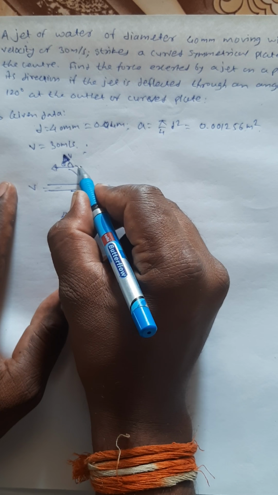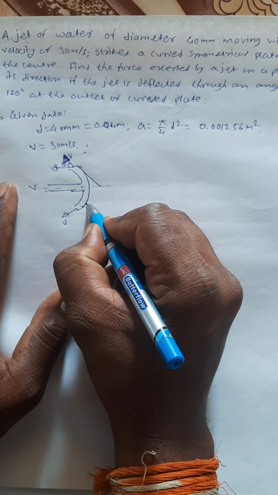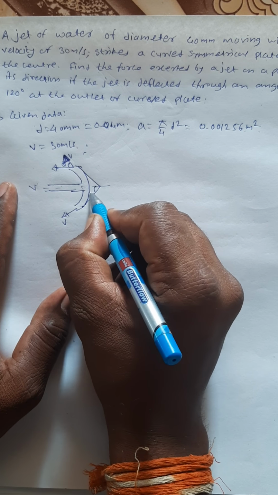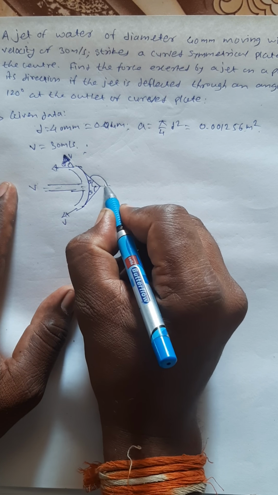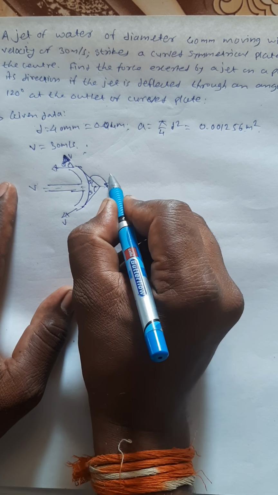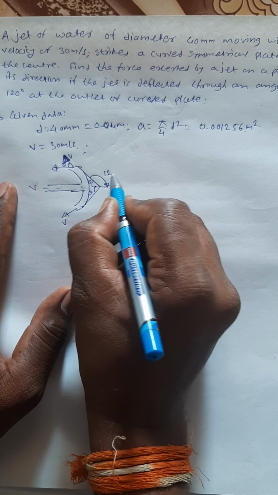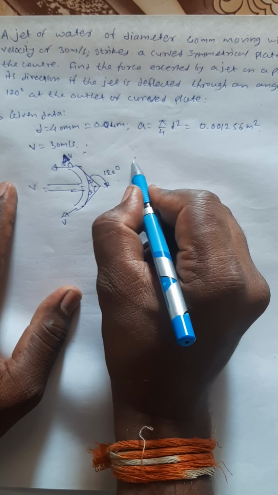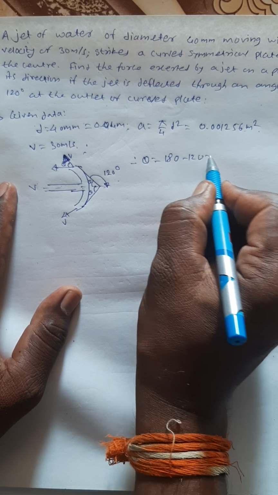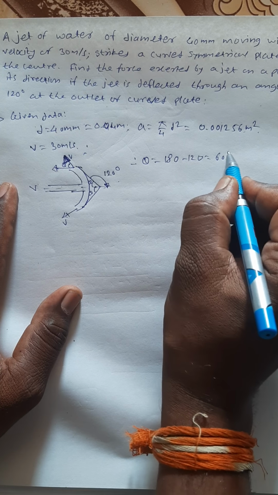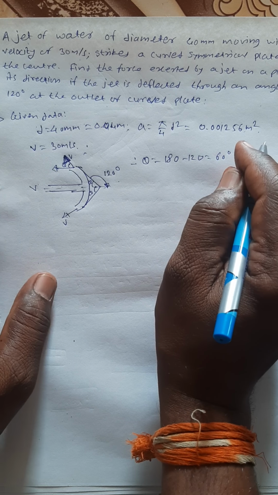We are going to assume that the tangent makes an angle of theta with respect to the horizontal, and they had given us the angle of deflection. This angle is given to us, that is 120 degree. So therefore theta will be equals to 180 minus 120, that is equals to 60 degrees.